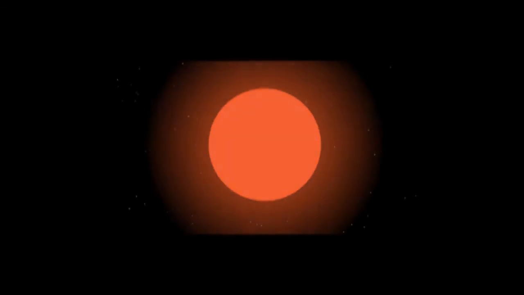This halt causes the outer layers to rebound, producing shock waves that blow off the rest of the star's materials. This is a supernova, and the total energy output can be as much as the energy produced by the Sun in its entire lifetime. Neutron degeneracy halts the collapse. The star is now a neutron star.